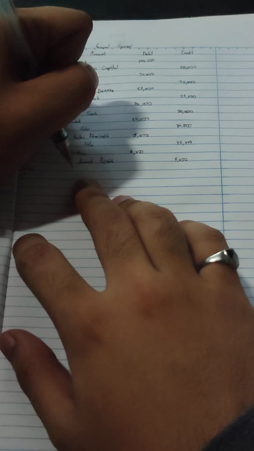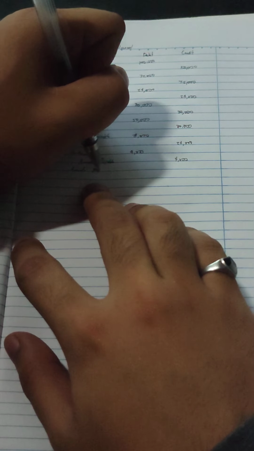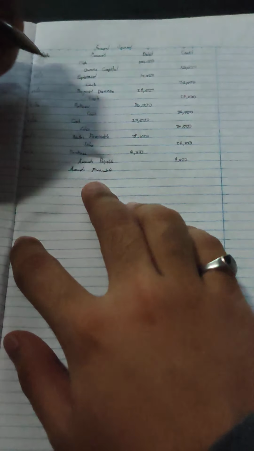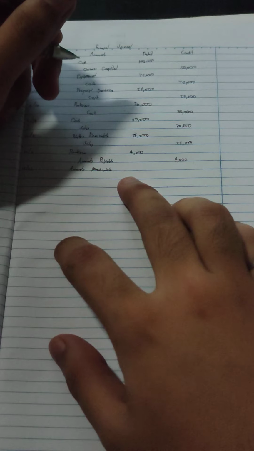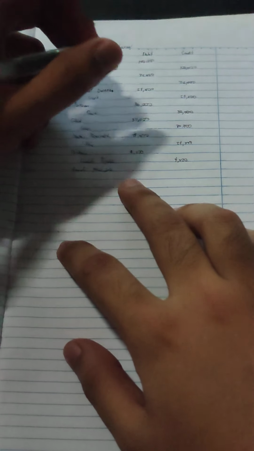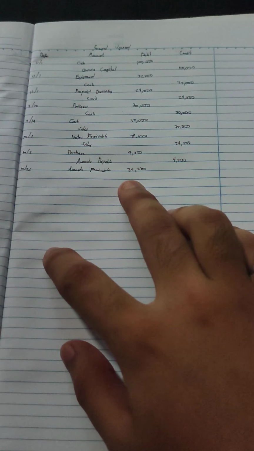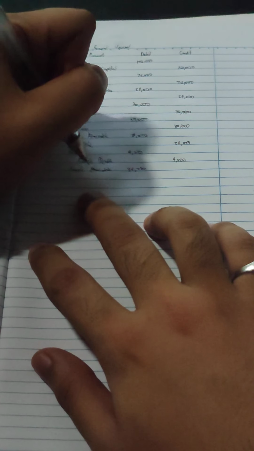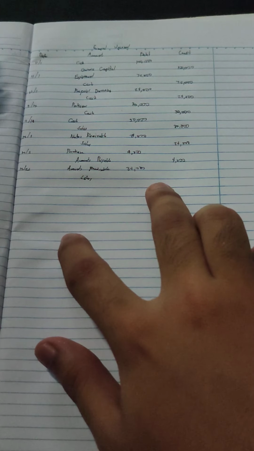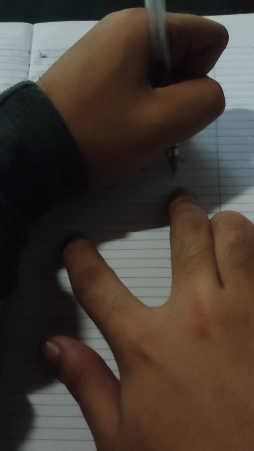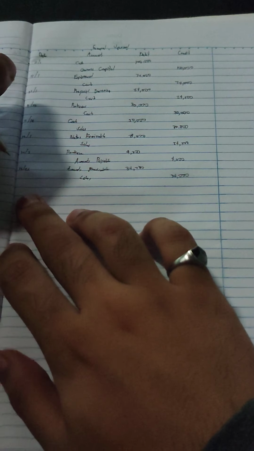So accounts receivable, 34,000 pesos, and sales for 34,000 pesos.